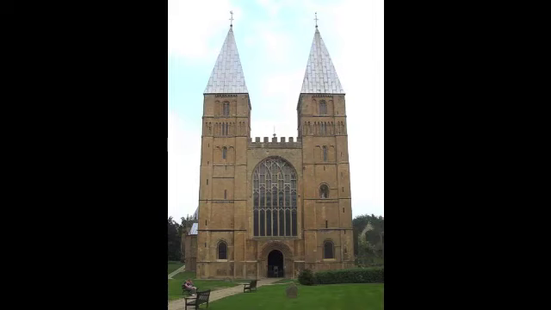Here, by contrast, is Southwell Minster in England, with 2 large towers. You notice that the windows are quite small and that the towers are supported by flattened buttresses. There's a single arched doorway without a tympanum. Don't be confused by that very large window. That's a much later addition. It's very much in the Gothic style.